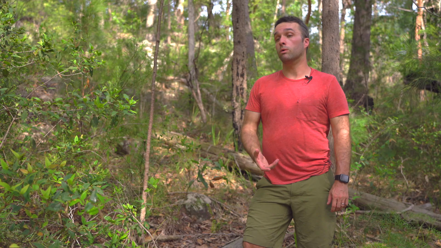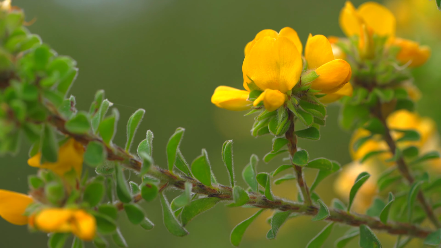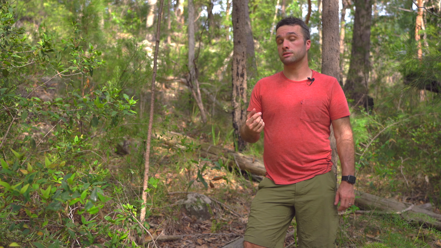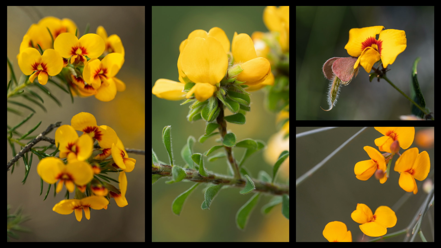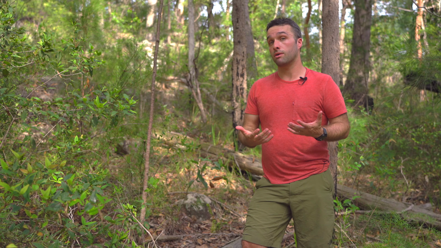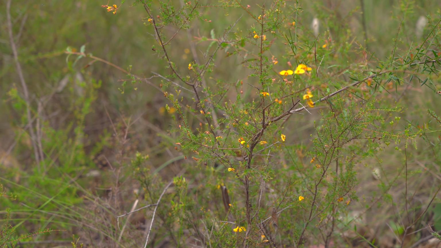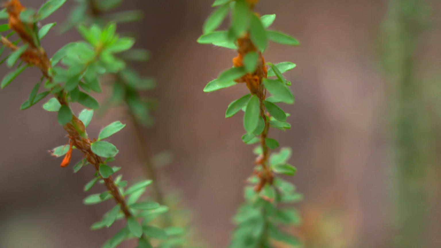The pea family, or legumes, are probably one of the most diverse families of plants throughout the world. And Australia is certainly no exception. We have exceptional biodiversity of legume flora here in Australia. And because of that diversity, it's very important that we understand and we categorise the diversity and understand how many species we've got here in Australia.